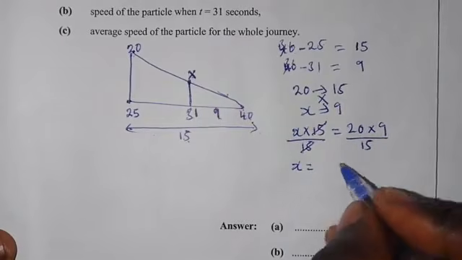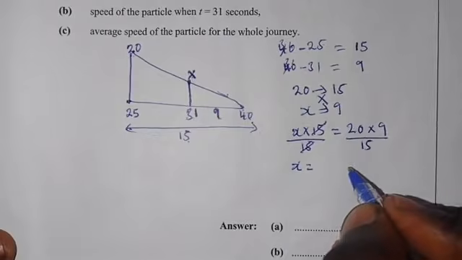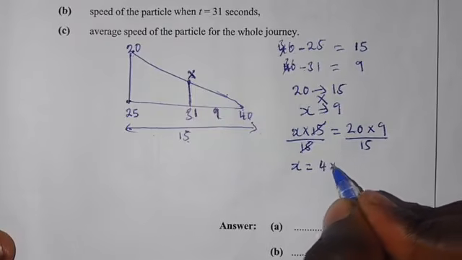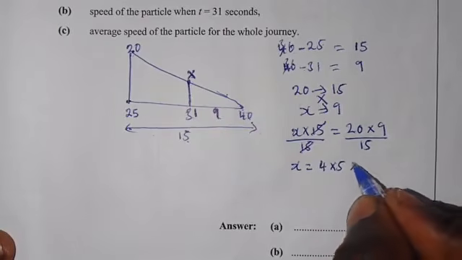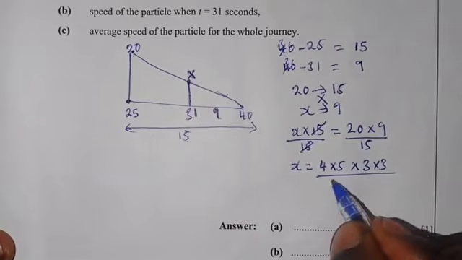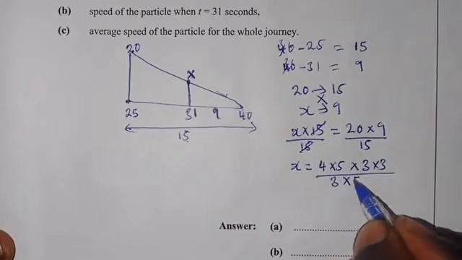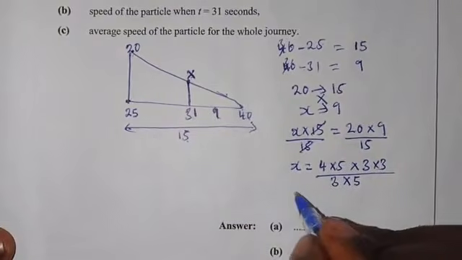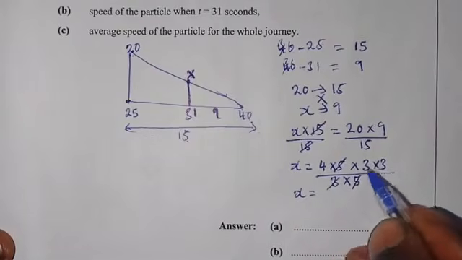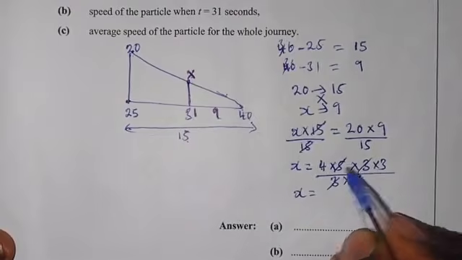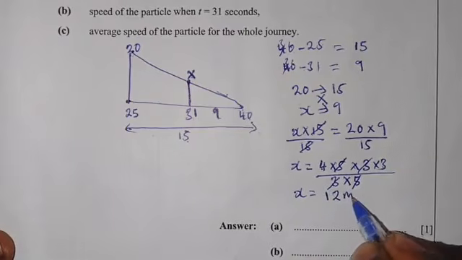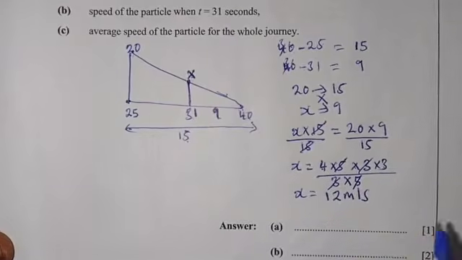So let me write this. For me to get 20, we can say 4 times 5, it's a 20. For us to get 9, we can say 3 times 3, it's a 9. For 15, we can say 3 times 5. That's when we get the 15. So I'm using this so that it's very easy for me to calculate. I cancel this 3 and this 3. So I'll just remain with 4 times 3. I hope you are able to see. This will be 12 meters per second. So this is our answer.